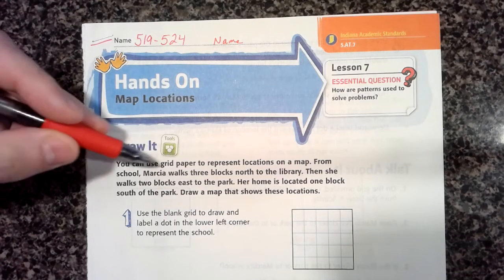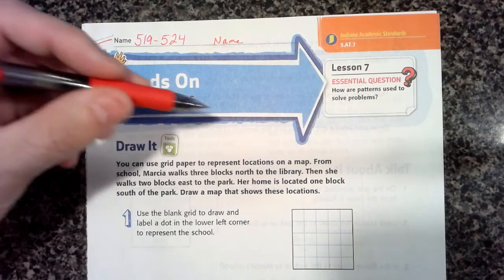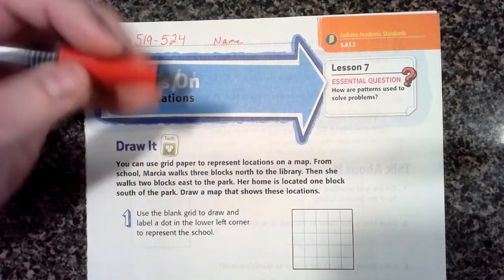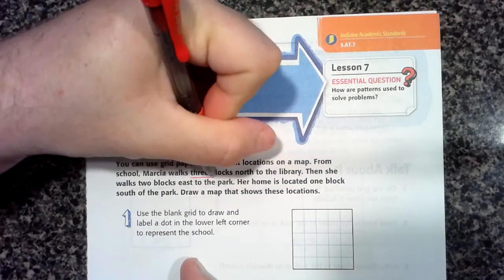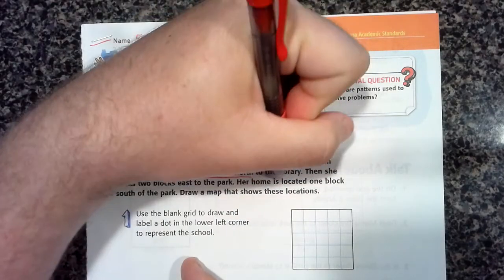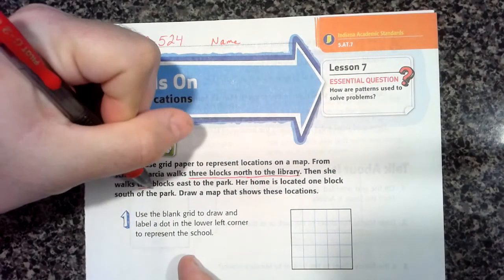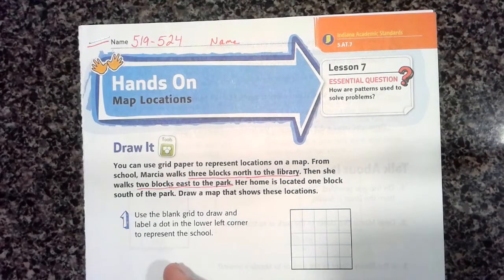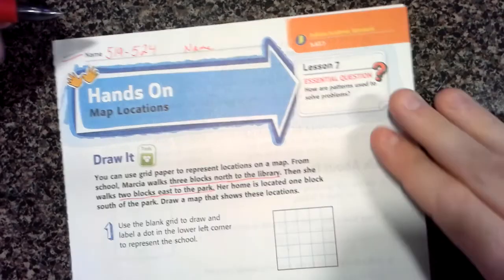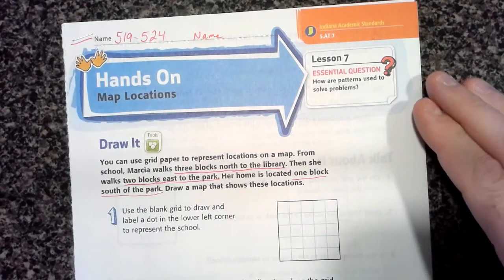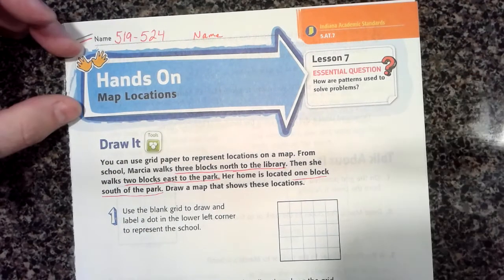Draw it. You can use grid paper to represent locations on a map. From school, Marcia walks 3 blocks north of the library. So I'm going to say 3 blocks north to the library. She then walks 2 blocks east to the park. Her home is located 1 block south of the park. Draw a map that shows these locations.